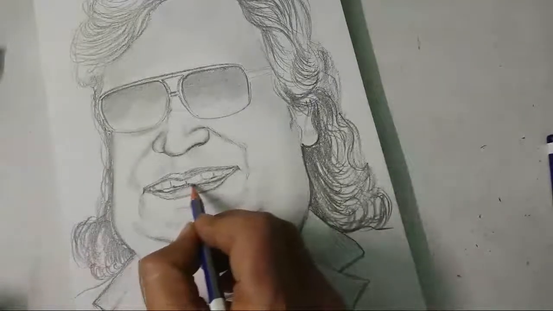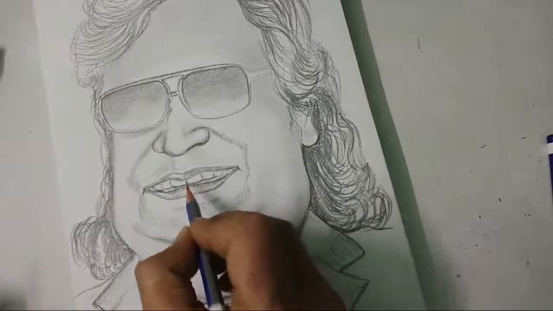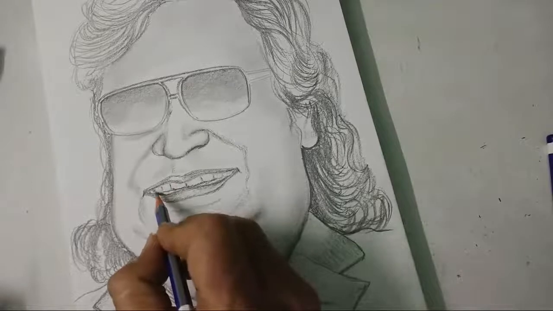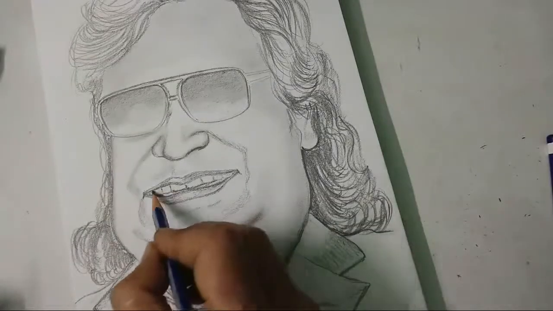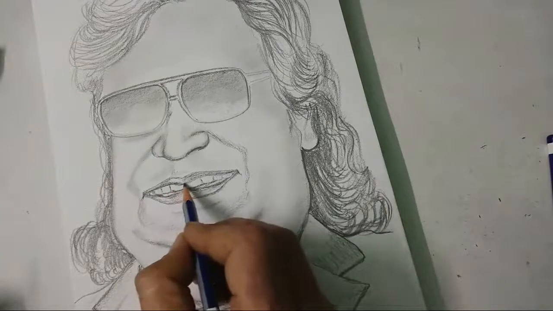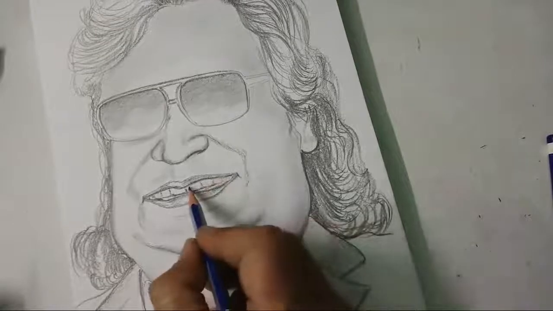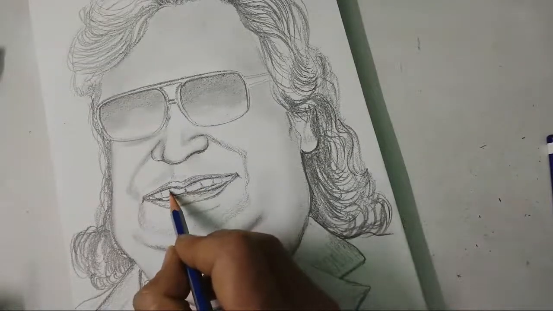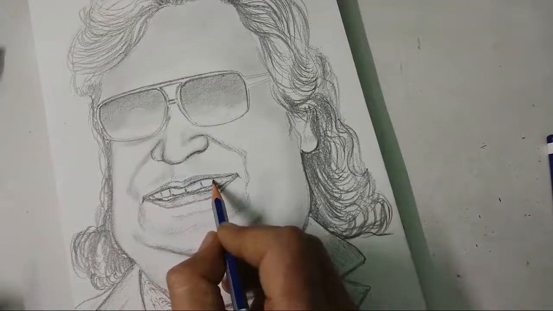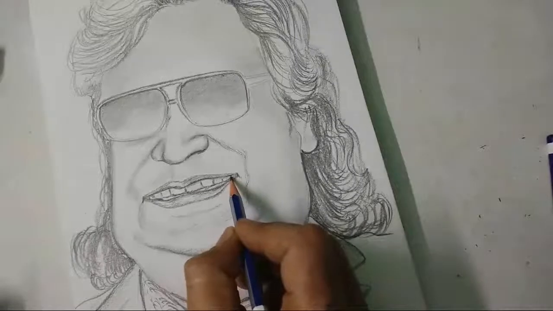The teeth are white, but when you give shade and you want to show a smile on the face, the lining of the teeth will not be visible. The white teeth also have to be shaded. First I will make the inner side of the lips darker. Now in the teeth a soft shade will be done, and I will show you how to create a shine on the teeth. You are seeing everything in front of you, there is no fast forwarding.